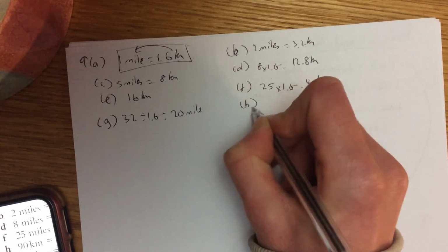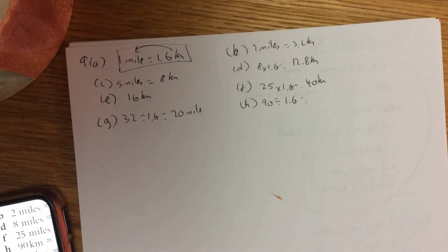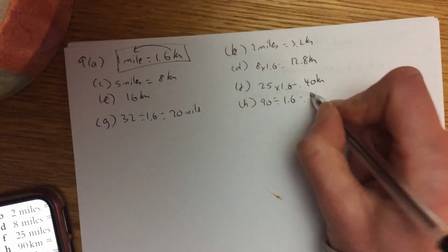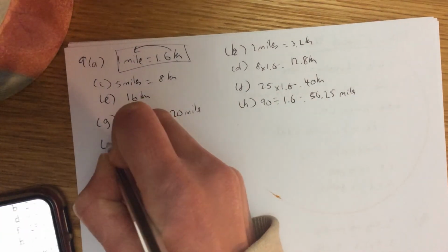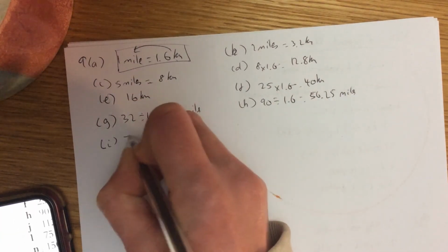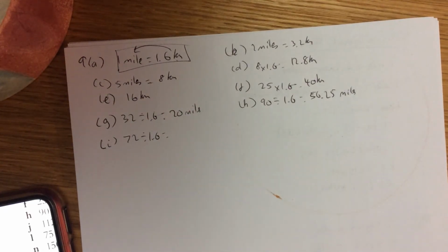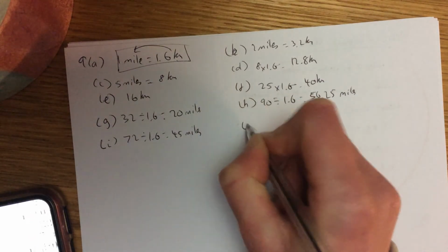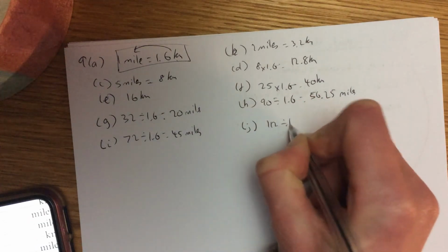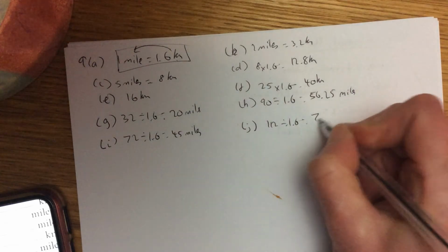H is 90 kilometres. You divide by 1.6. So 90 divided by 1.6 gives you 56.25 miles. Part I, 72 kilometres. 72 divided by 1.6 gives you 45 miles. J is 112 kilometres divided by 1.6 to give you 70 miles.